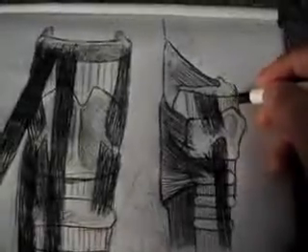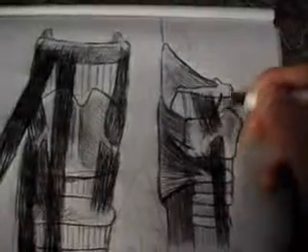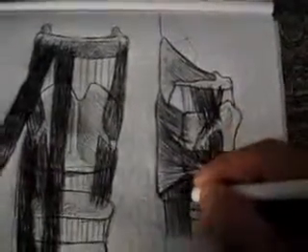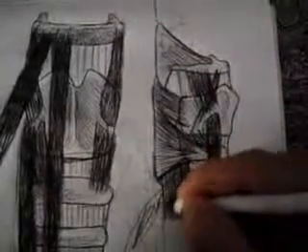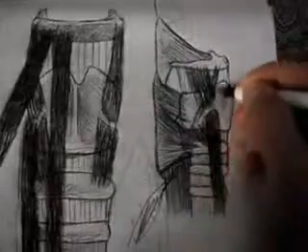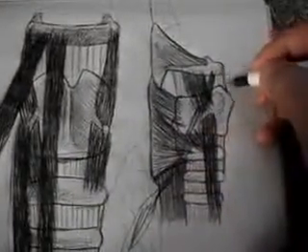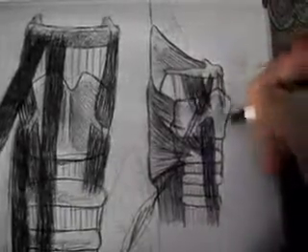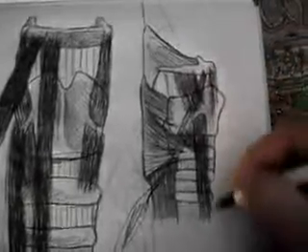Okay, then you have the omohyoid, which again is going to pass the superior belly, and then about here it will become the inferior belly, so there will be narrowing. Okay, and you will have your sternohyoid muscle, the most superficial one in this area, coming all the way down to the sternum.